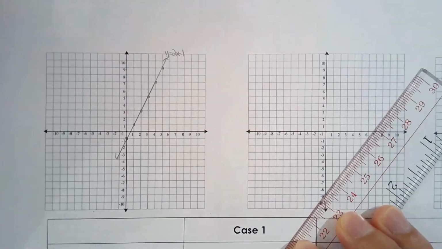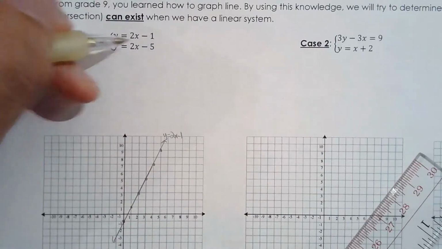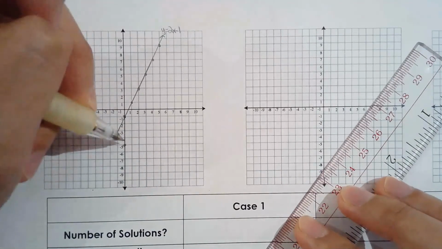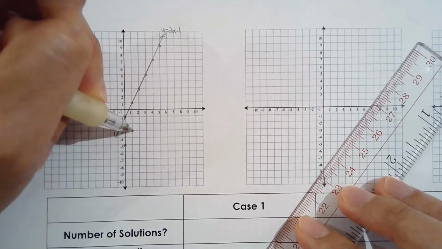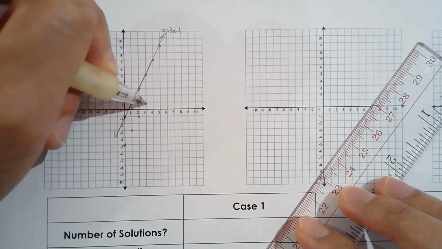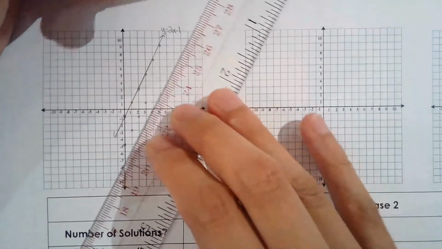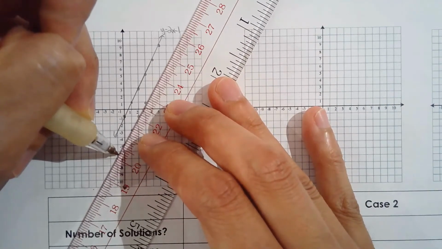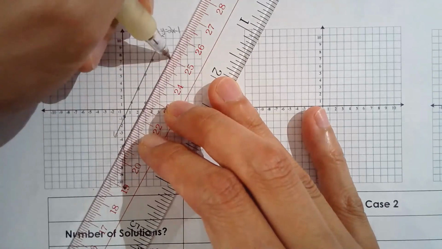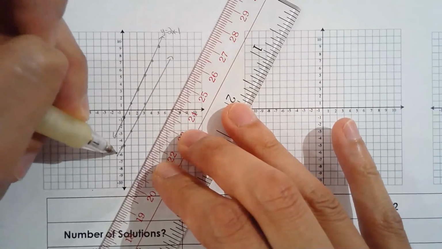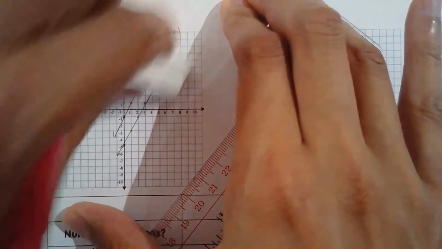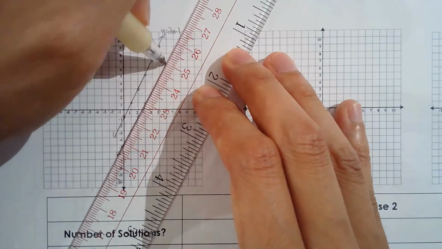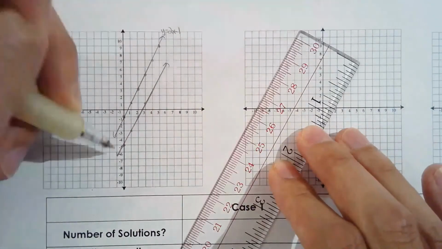What about my second line? y equals 2x minus 5. So this one has a y-intercept of -5, and it also has a slope of 2. 2 up, 1 to the right, 2 up, 1 to the right. I think that's more than enough. I'm going to try to make that a little prettier. I just really want to emphasize the relationship between these two lines.